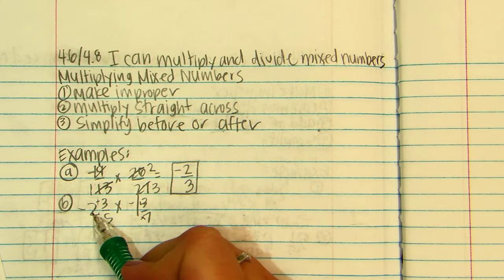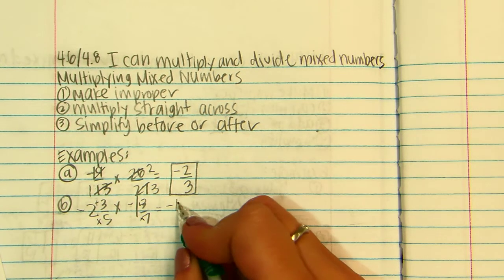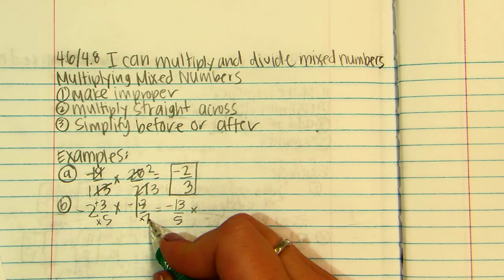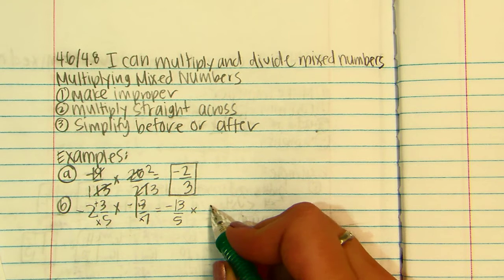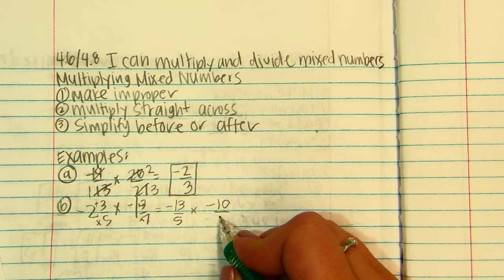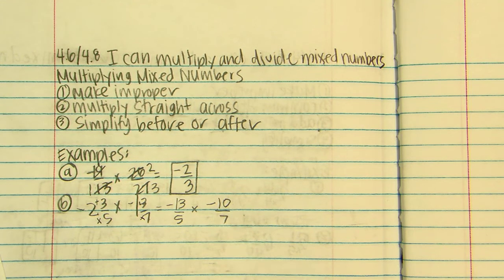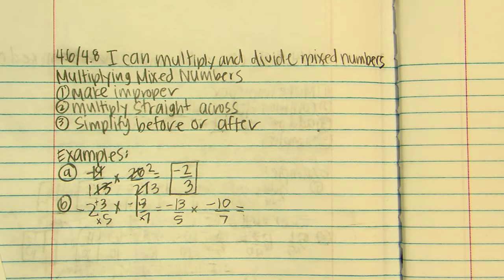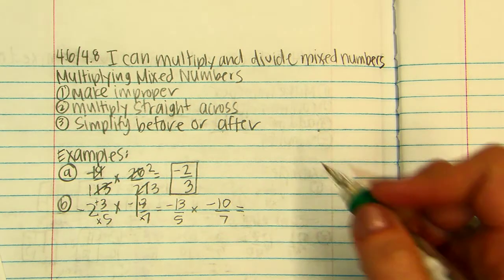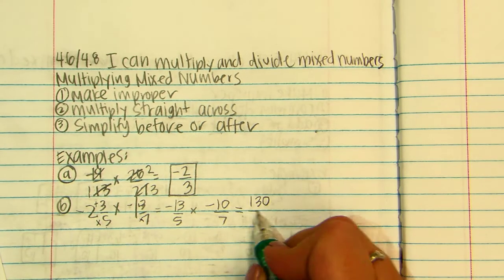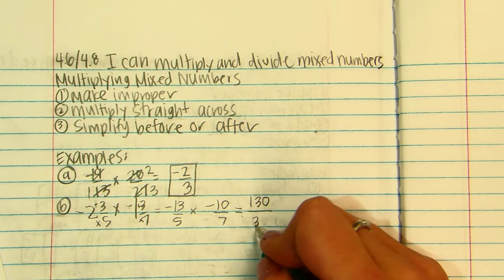So 5 times 2 is 10 plus 3 is 13, so I have negative 13 over 5, remember the denominator stays the same as I have here, times 7 times 1 is 7 plus 3 is 10, so negative 10 over 7. I could cross-simplify here or cross-reduce, but I'm not going to right now. I'm going to do it without cross-canceling so you can see what happens when you don't. And I'm just going to multiply straight across the top and straight across the bottom. So negative 13 times negative 10 is positive 130. Because I know if they have the same sign, my answer will be positive. And then 5 times 7 is 35.